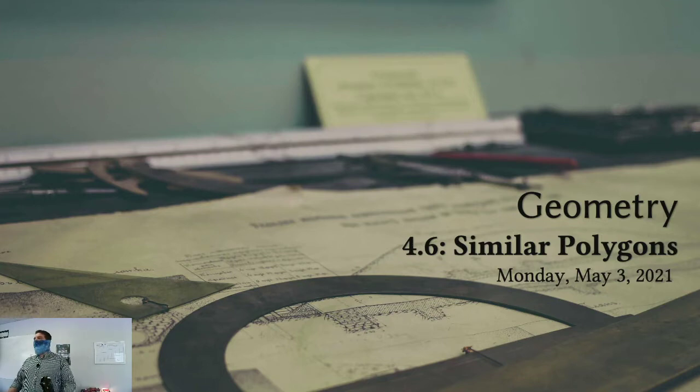We're on page 203. Let's make sure we're not talking. We're going to talk about similar polygons. This should actually go fairly quickly if you guys just pay attention and make me not have to get after you every 2 minutes. All right.